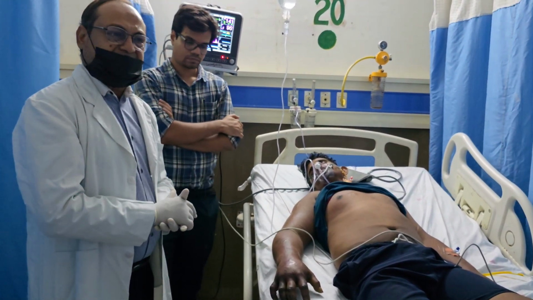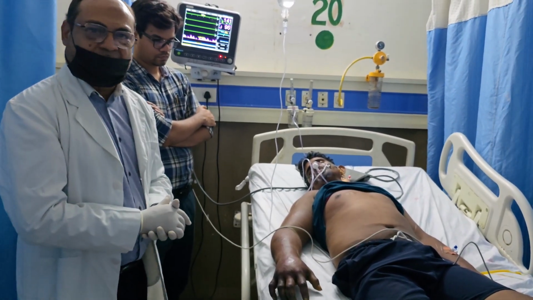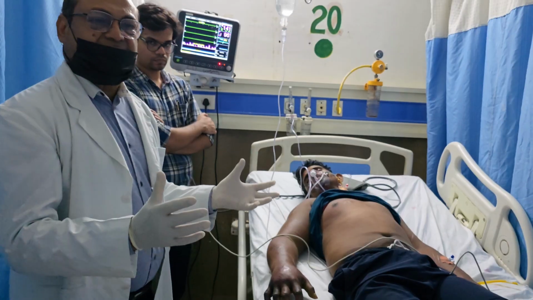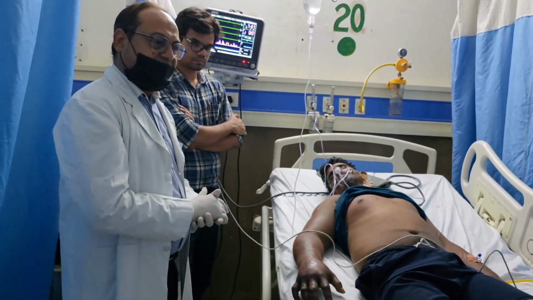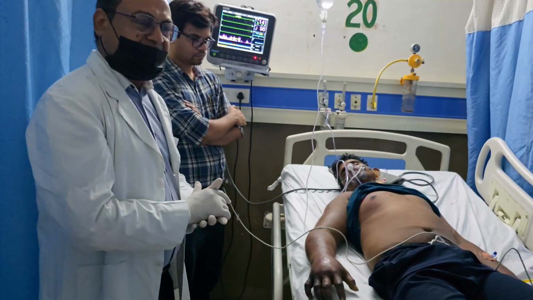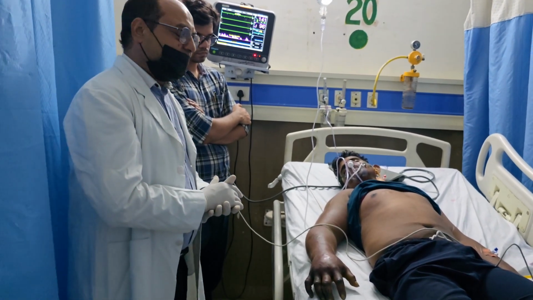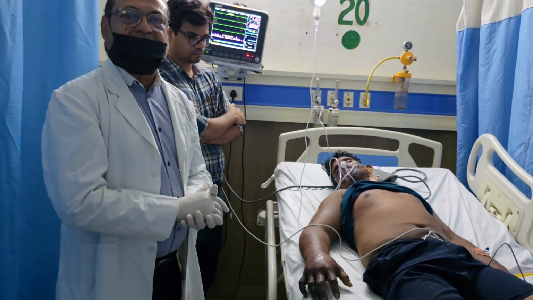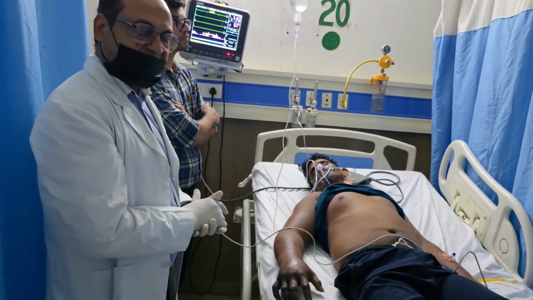But most of the time it is streptococcus, and anaerobic bacteria are also involved. So we have to cover the whole spectrum. So the antibiotic should be such that it covers the bacteria, especially streptococcus, staphylococcus, and also anaerobic bacteria. So that is the first thing which we have to do after stabilization of the patient.